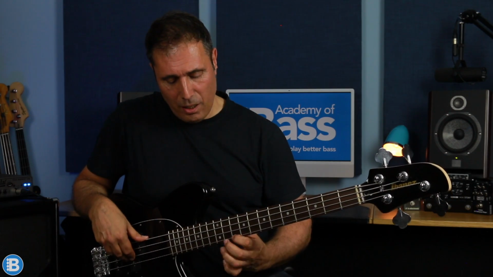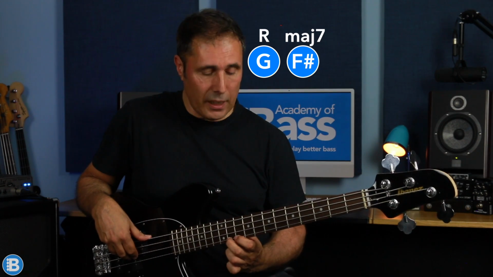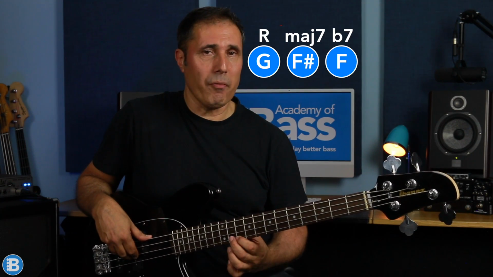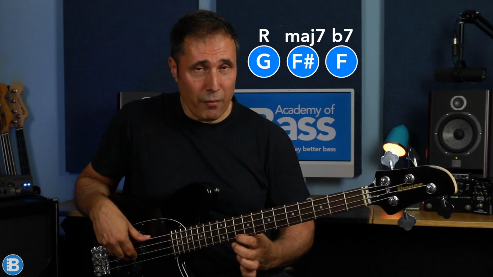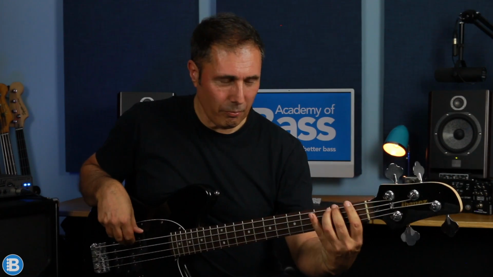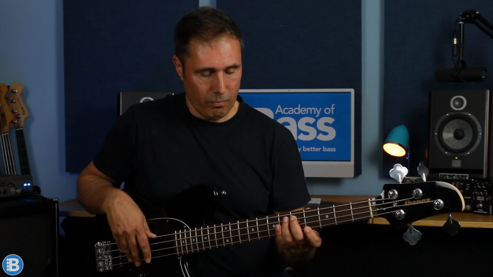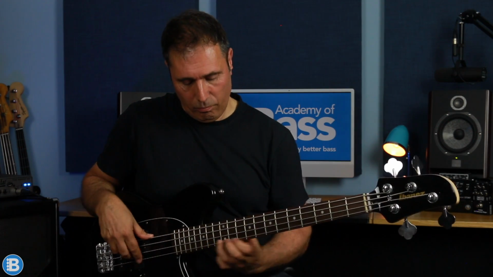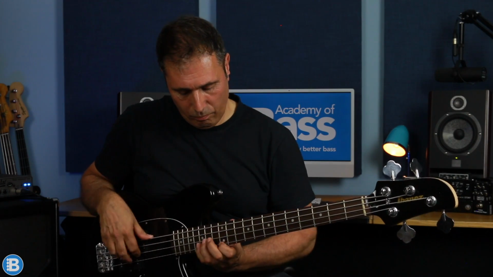And from there, I played this G at the 12th fret, pulled off onto F sharp, the major 7 at the 11th fret, pulled off onto F, the flattened 7th at the 10th fret. And this movement from root or octave to major 7 to flattened 7th is classic. It sounds great. Now the only difference to that is that sometimes I slid into the first note, just to give a different flavour.